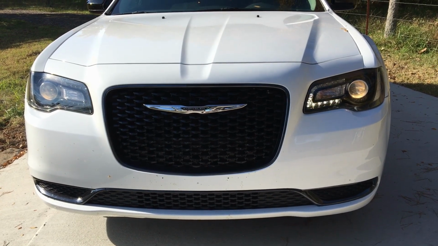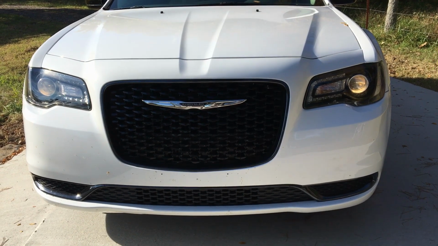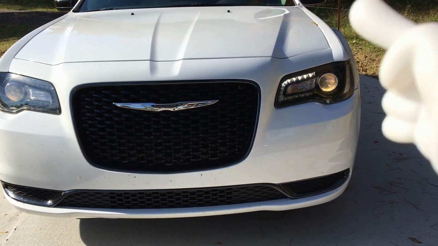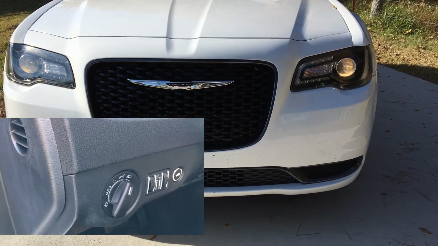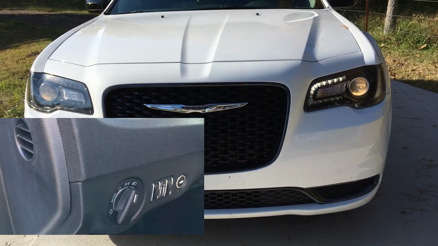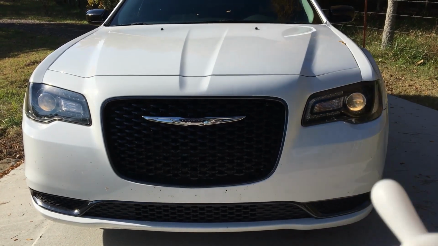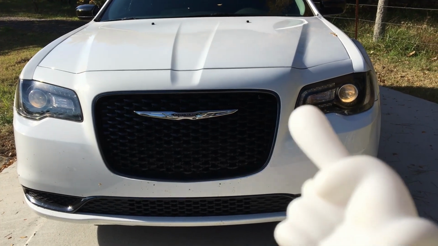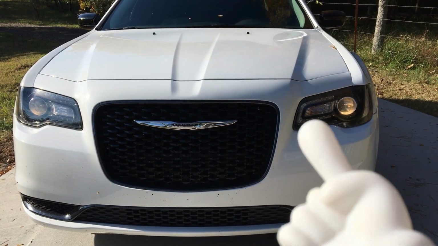Now even when you cut the car off, shut the car engine off, this is what it looks like. Headlights are still on, of course, and that's with the switch in the headlights position. And I'll put it up on the screen here where you can see. Okay, but even with the switch on the off position, these lights are off, but the daylight running lights are still on.